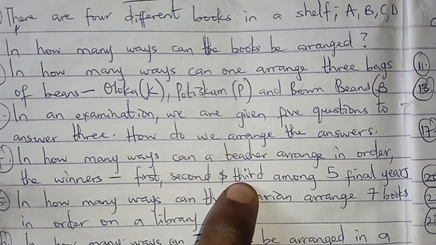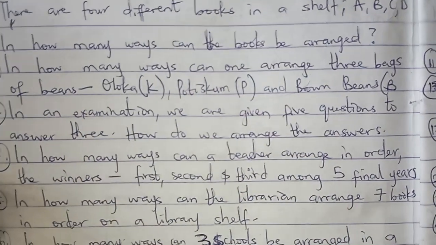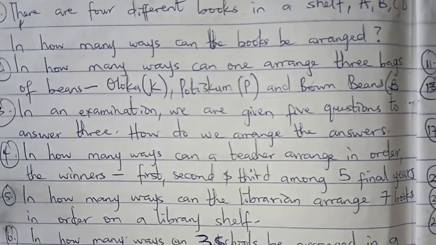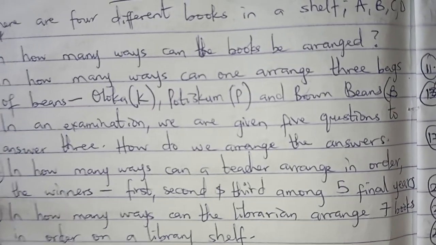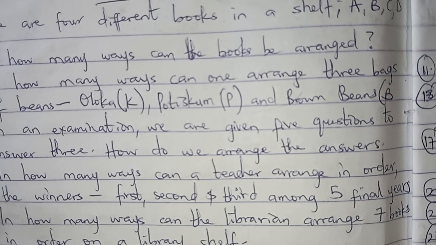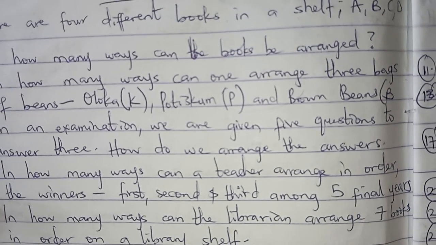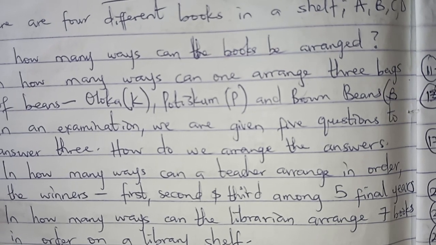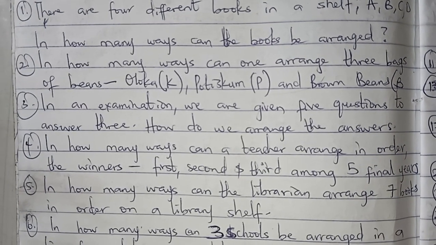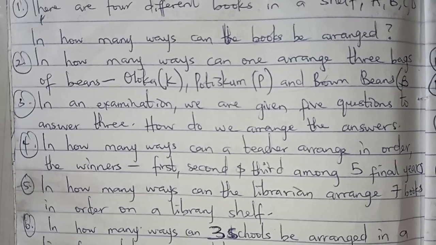So when he comes to the final year, 5 people he will see. He can give it to any of them, but it matters who takes first. He will give to the person that took first. That is out of 5. Then by the time he gets to give for the second person, he is having 4 options. By the time he moves to give to the third person, he is having 3 options. So it's going to be 5 times 4 times 3.